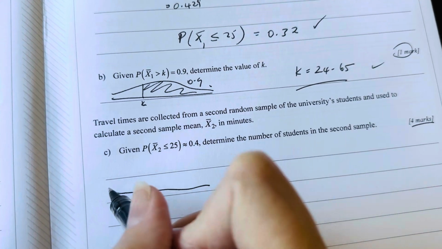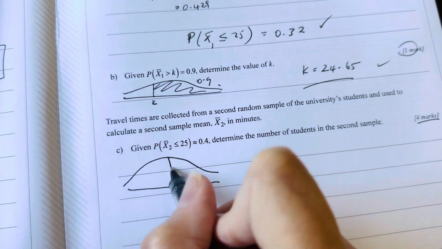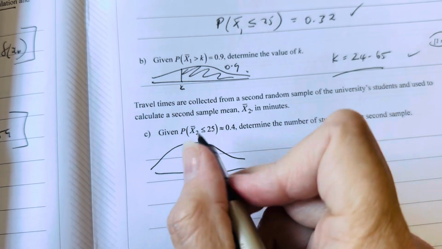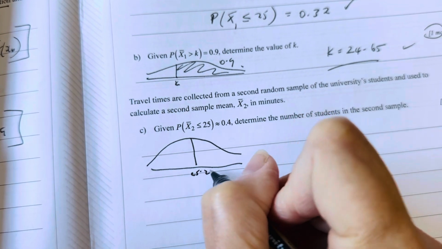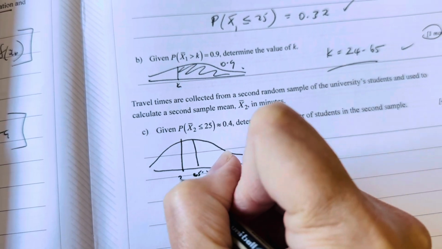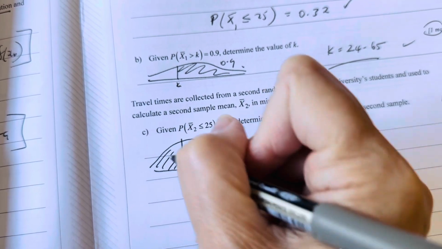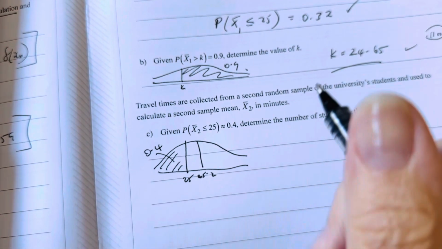So, picture-wise, oops, that's really dodgy. Normal, isn't it? So we know our mean is 25.2. Here's 25, less than 25.